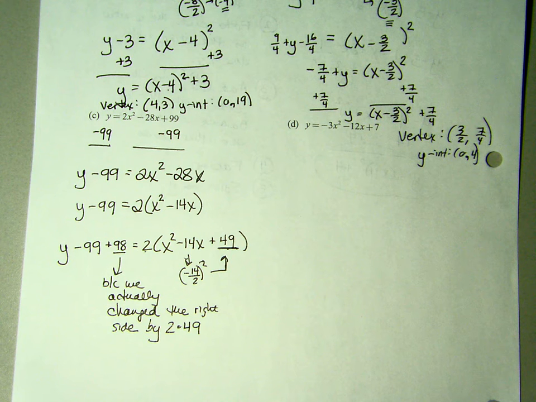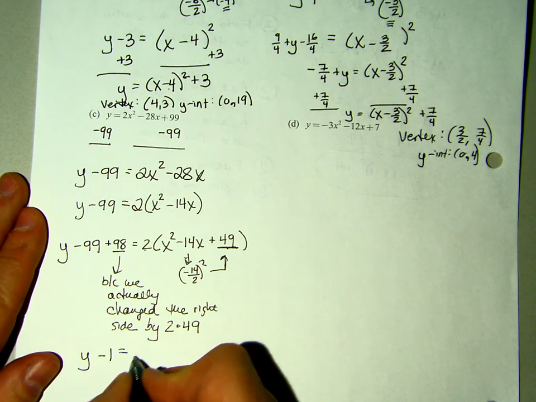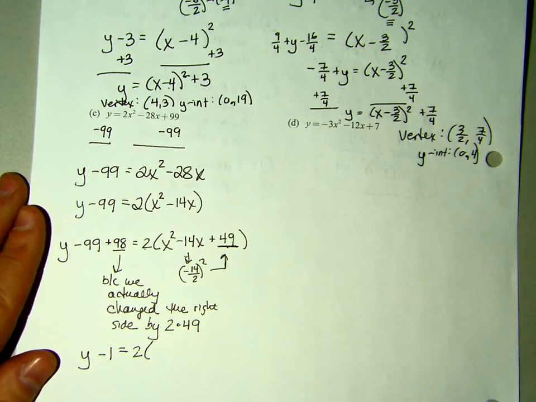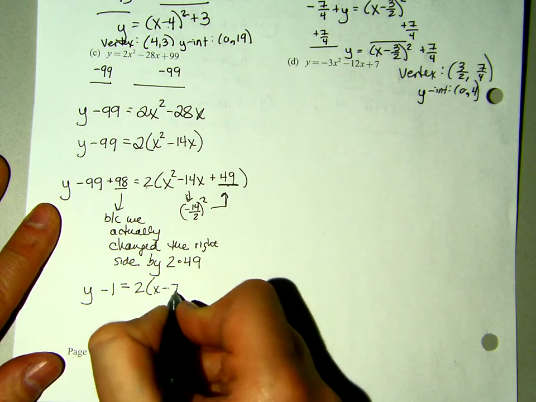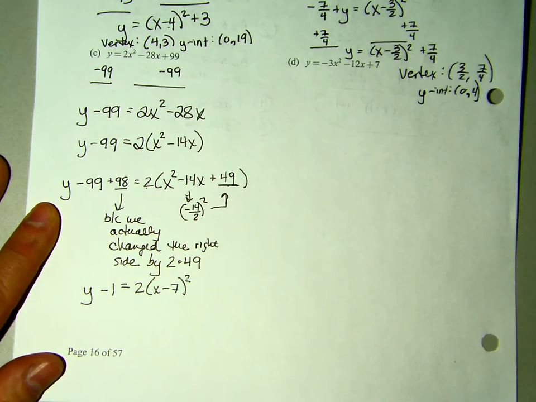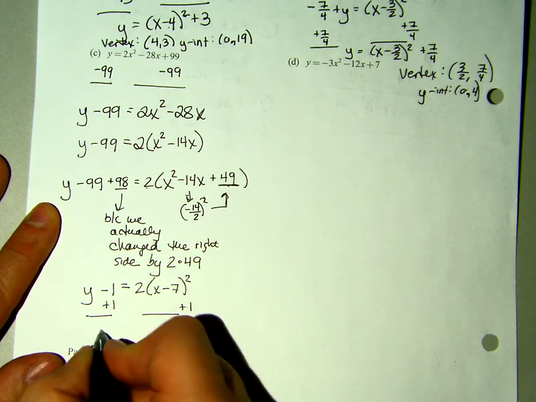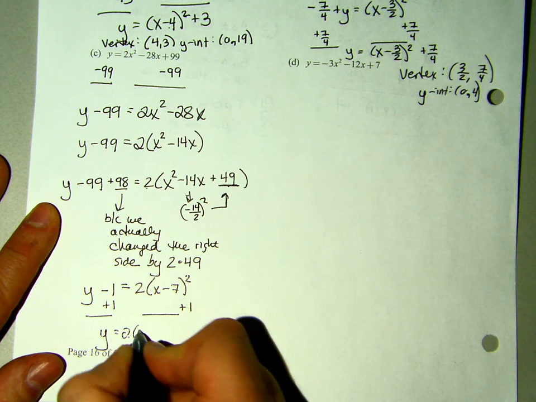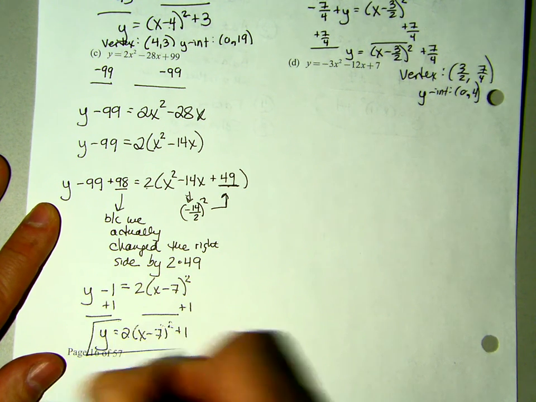The rest is normal. I'm going to get y minus 1 equals 2 times, well, factor that thing. X minus 7, well, almost, squared, plus 1. y equals 2 times x minus 7 squared, plus 1.